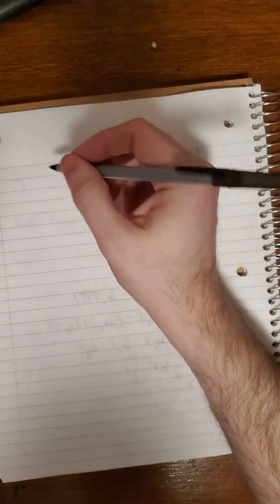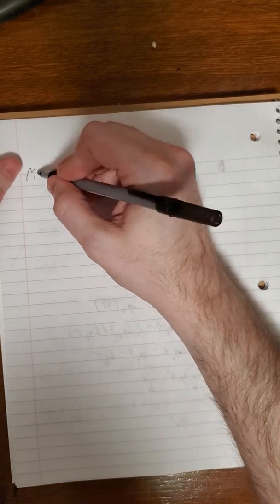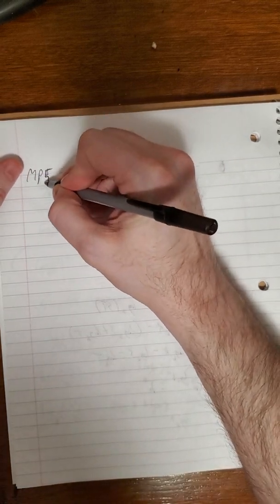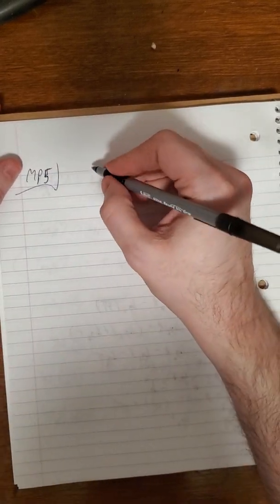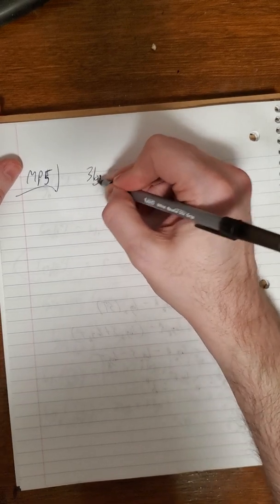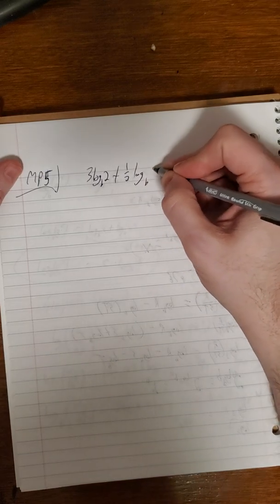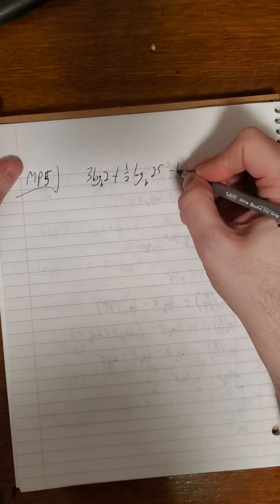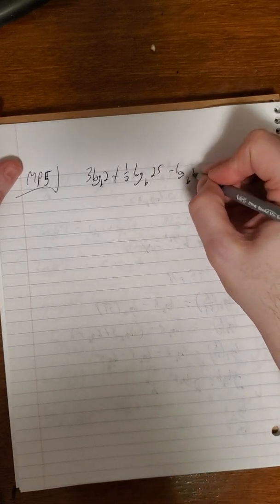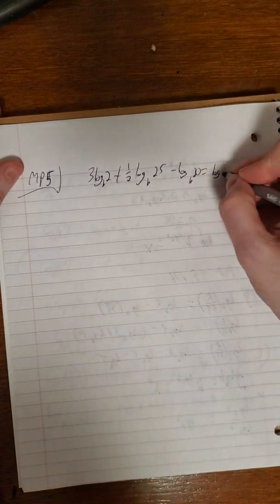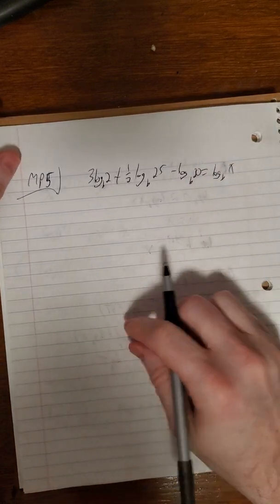Next, problem number 5. We have 3 log base b of 2 plus half log base b of 25 minus log base b of 20 is log base b of x.